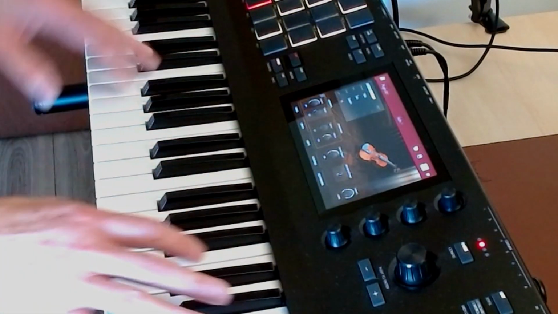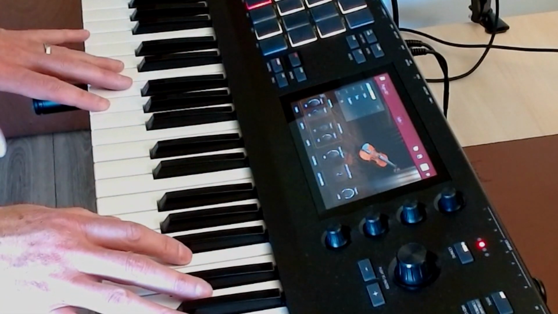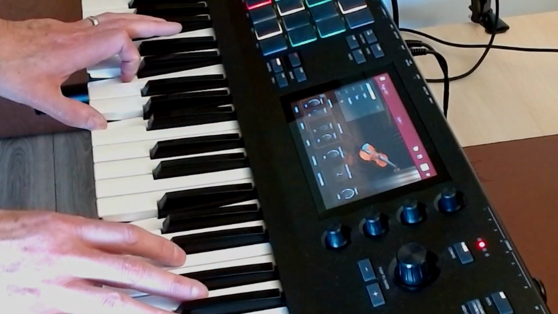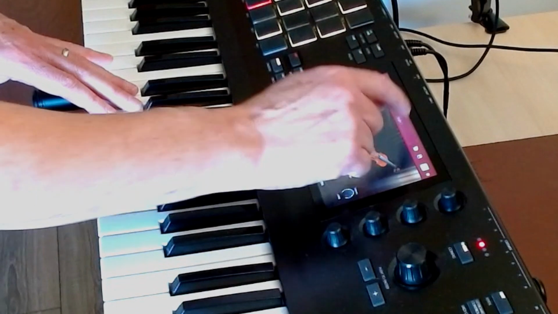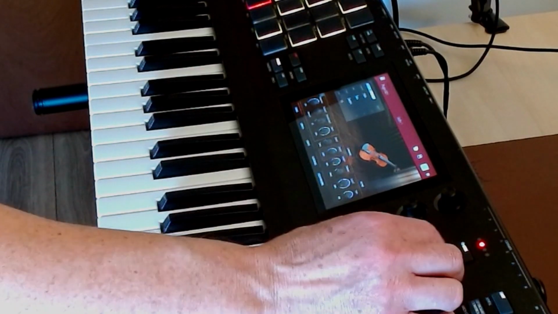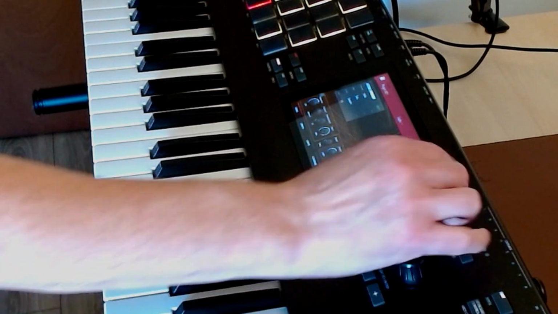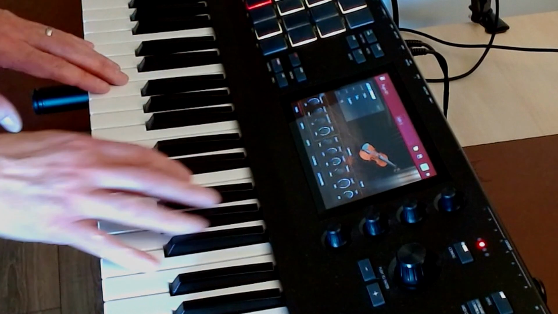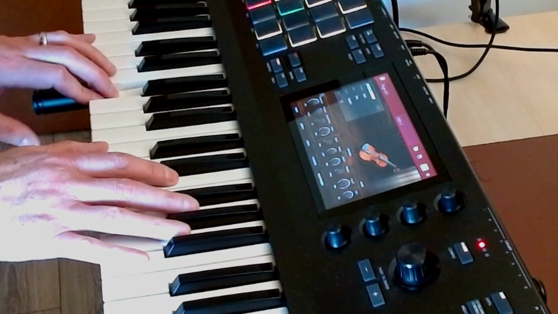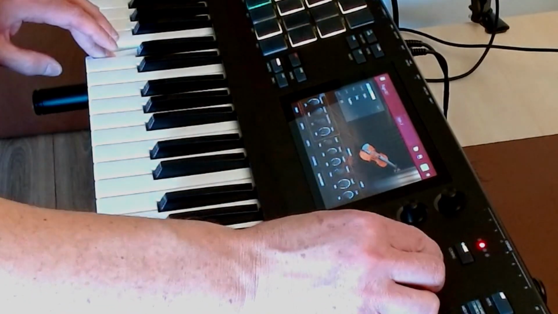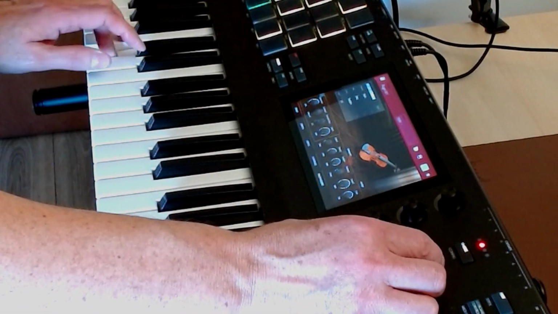So like I said, it's much easier to use this on the MPC Key than the VST, because you've got all these controls that you can adjust as you're playing. Yeah, so that's violin 1, and the only difference between violin 1 and 2, if I go back to sounds, is the formant changes. They change the formant to -4. So that's violin 1.